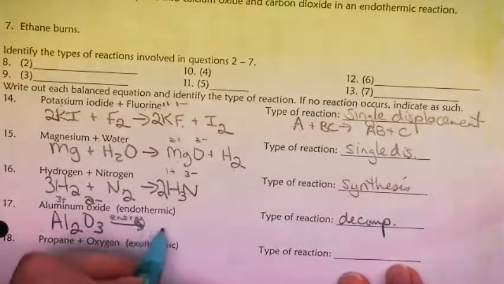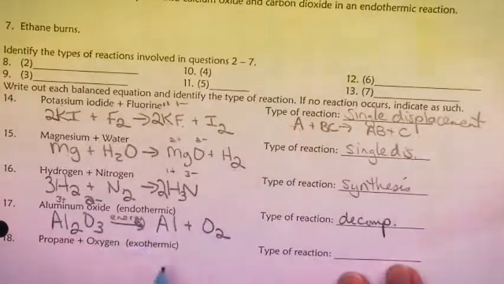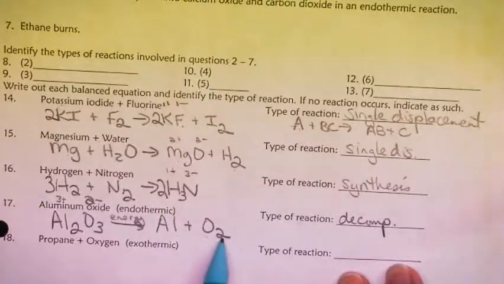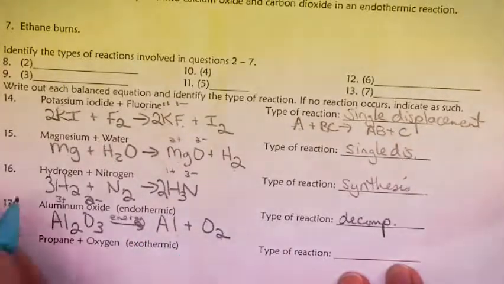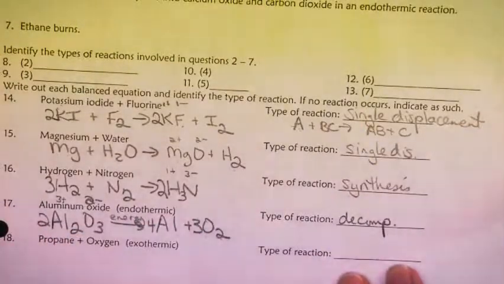And then we are going to break it apart because that's what happens in a decomposition reaction. So we're going to form aluminum plus oxygen. Now notice aluminum does not carry that 2 with it because it's not diatomic. So we would just leave it like that. And oxygen is diatomic, so that does need the 2. And so you just go back and balance the equation. So I'm going to put a 2 here, a 4 there, and a 3 right there.